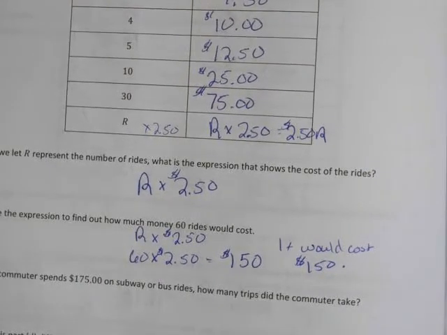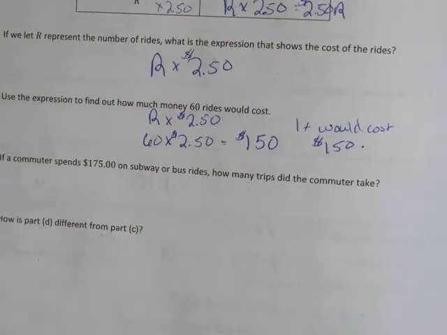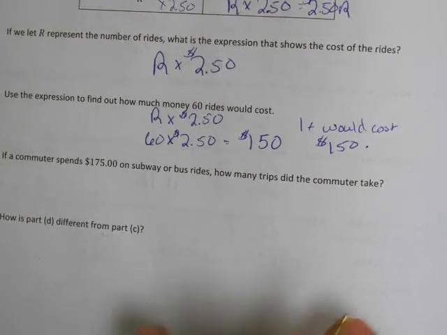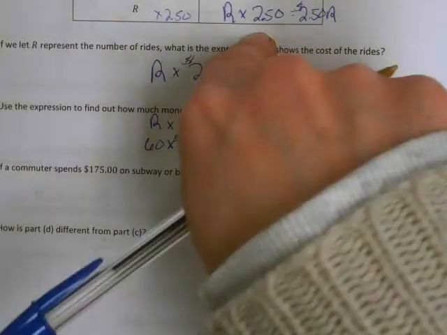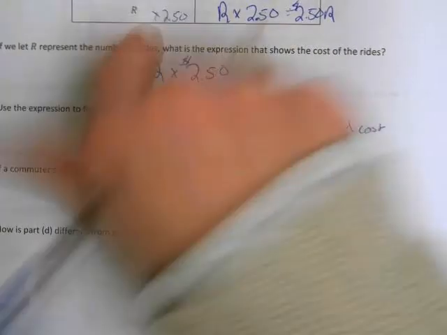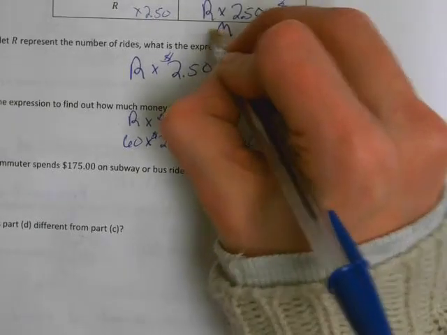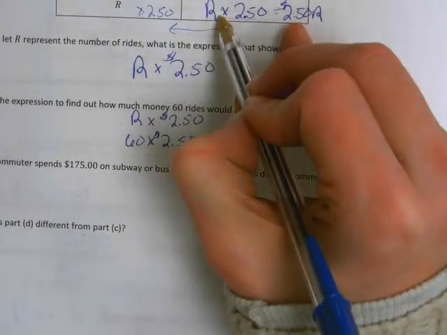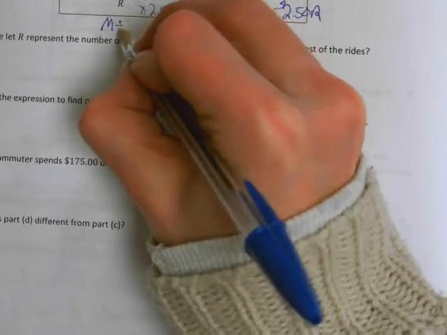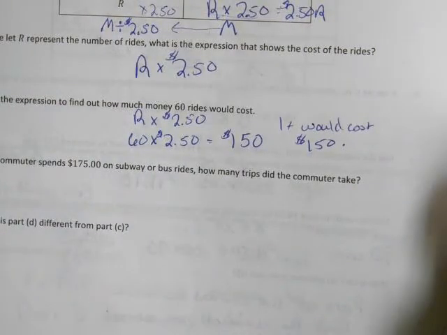Now, we're going to go down here. It's going to do the opposite. If the commuter spends $175 on the subway or bus rides, how many trips did the commuter take? So now we're going the opposite way. They're saying, all right, if I know how much money it costs, how do I get over here? So I'm going to put an M for money. If I know this answer and I want to find out that one, what do I do? Well, I multiplied by 2.50 to get this answer. So we're doing the opposite, which means we're going to divide. So you're taking my money divided by $2.50, and you'll figure out how many rides they took.